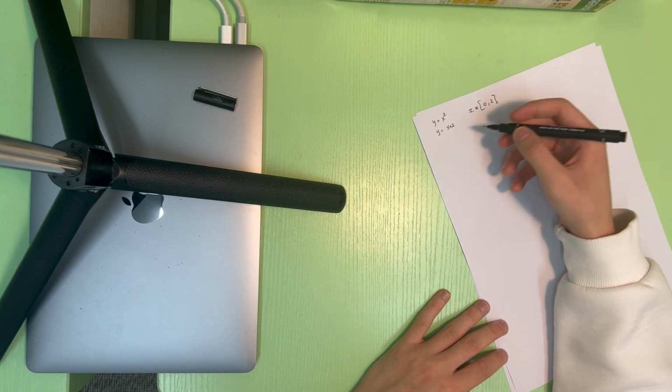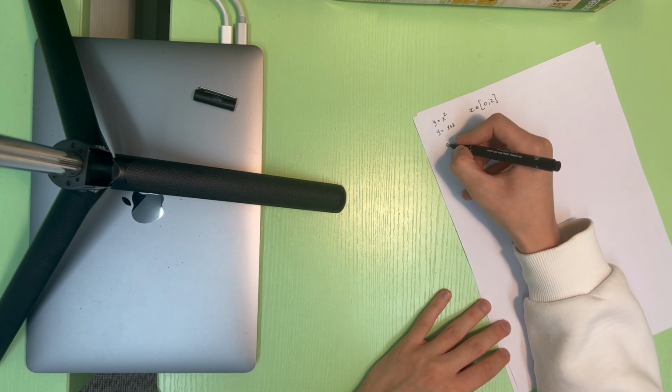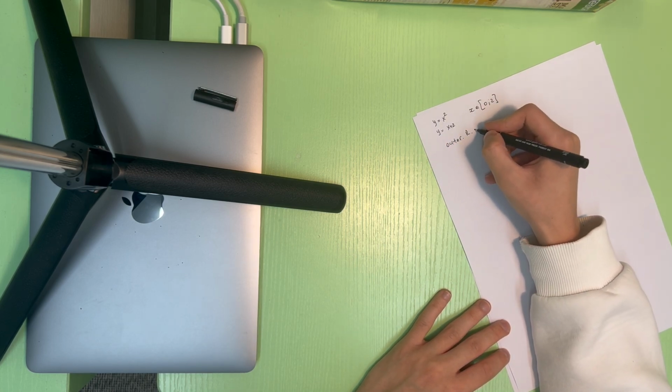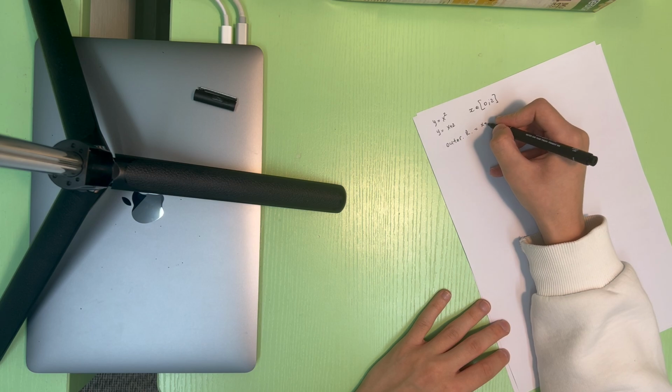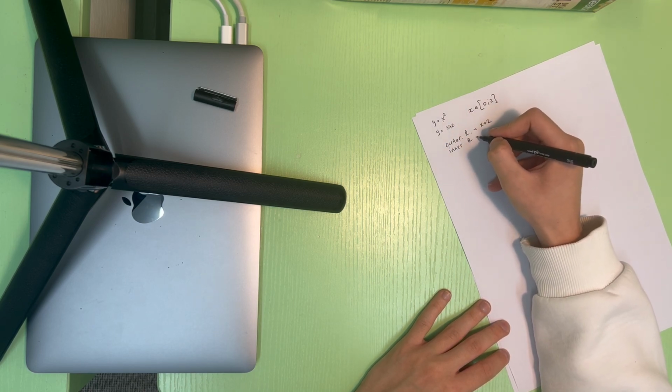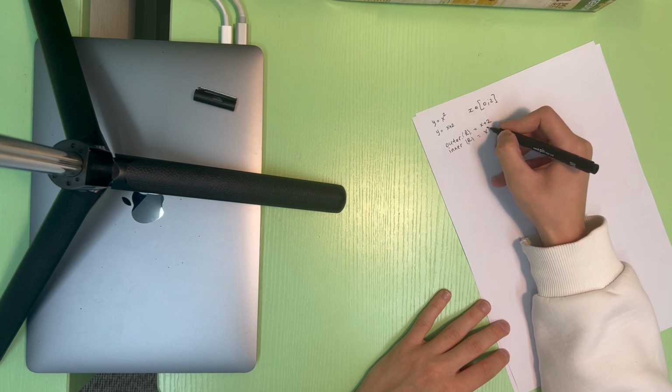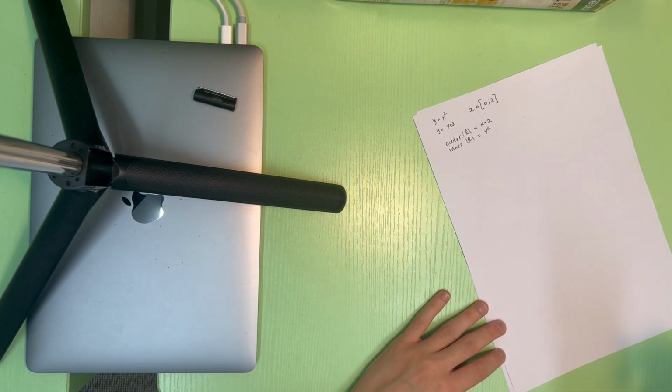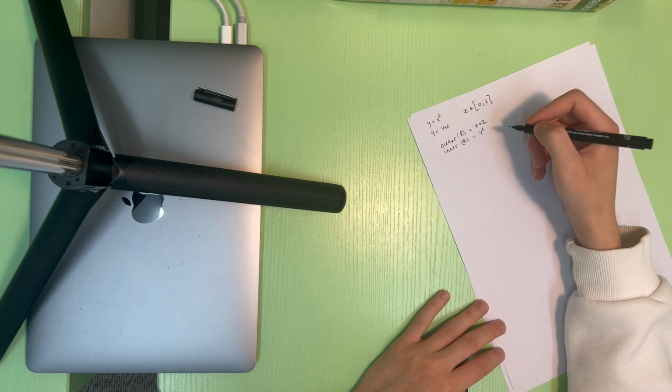So I have to define the radii. The outer radius will be x plus 2, and the inner radius will be x squared. So we found the inner radius and outer radius.